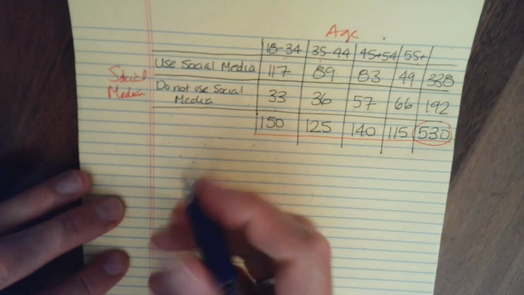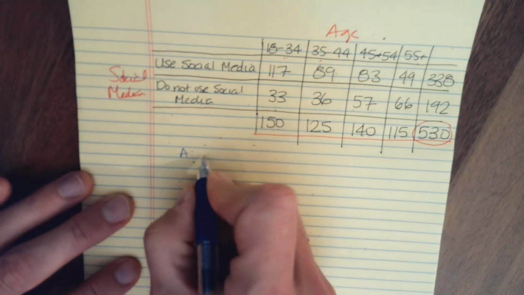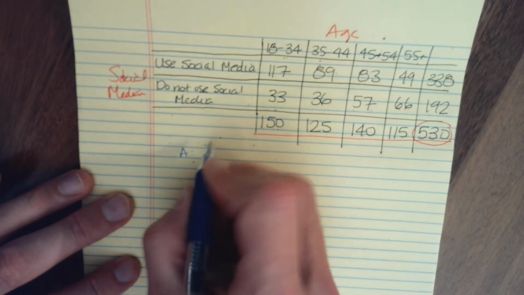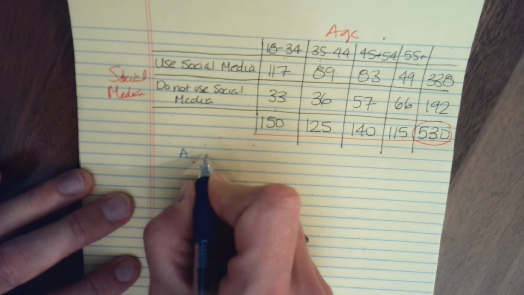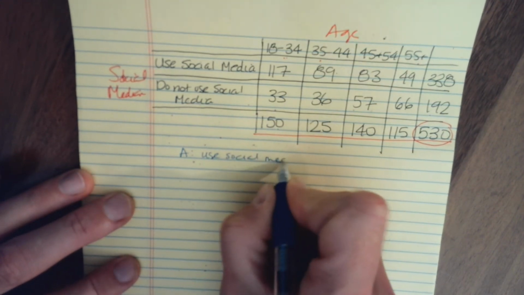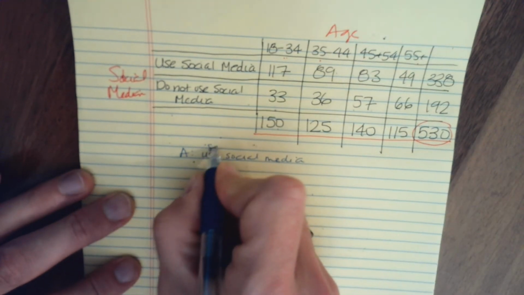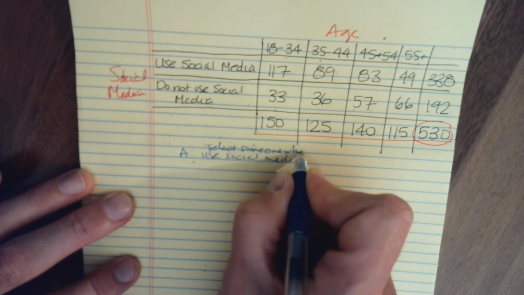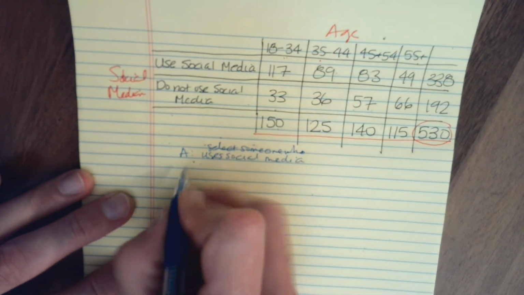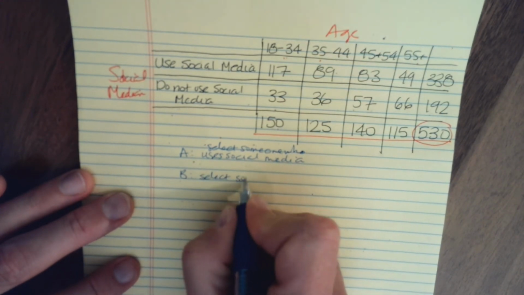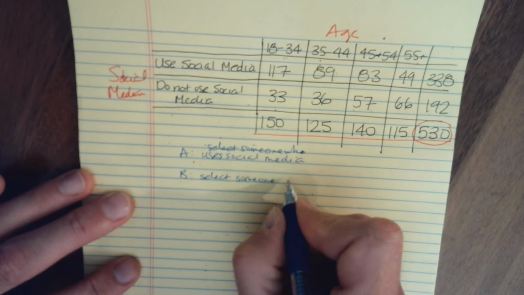First, let's define some events. I'm going to define event A. Let's say that we're going to pick somebody random. One event would be that we select someone who uses social media. And then for event B, let's say that we'll select someone 55 plus.